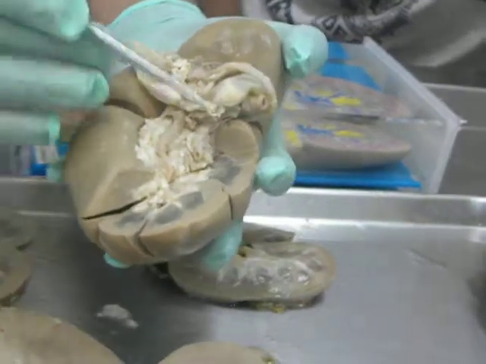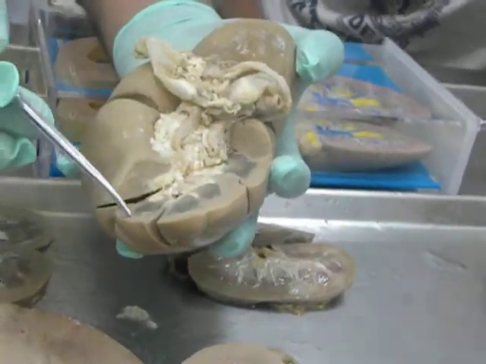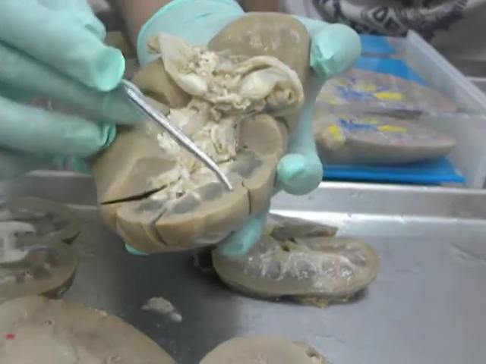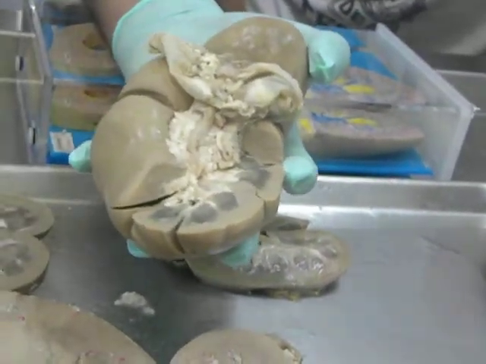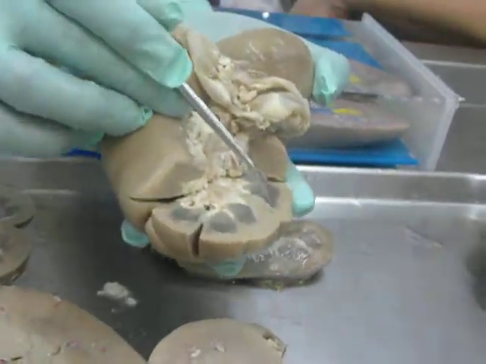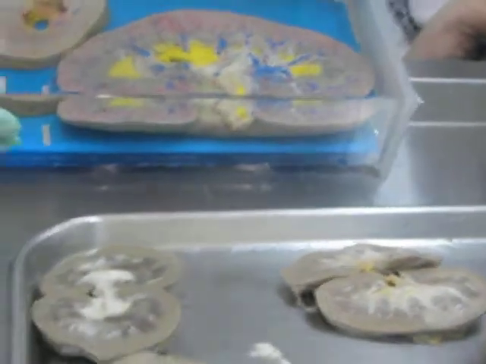But if you look at this one, at many places cortex is fused or mixed with each other. In different lobes, cortex looks like it is mixing with each other, but the medullary part is strictly separated. All the collecting ducts are usually present in the medulla. Just look at this kidney here.